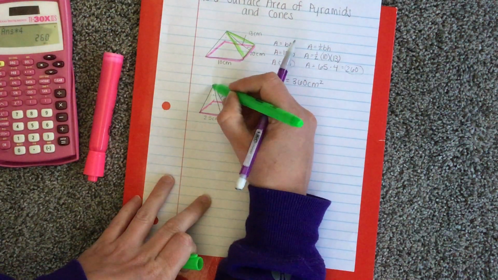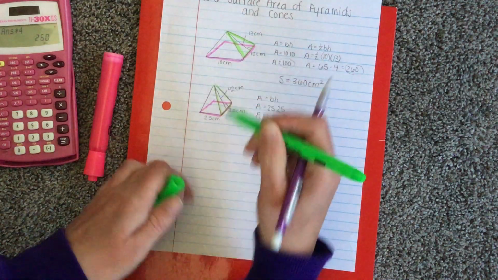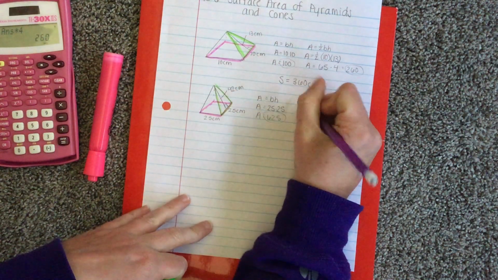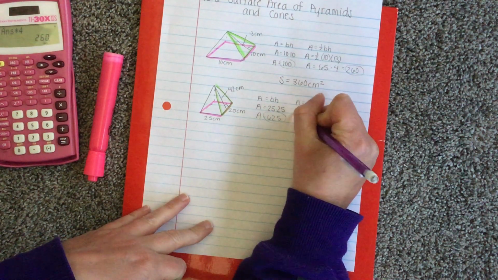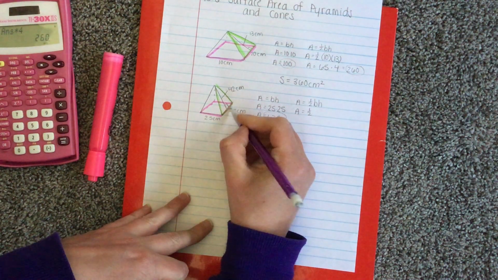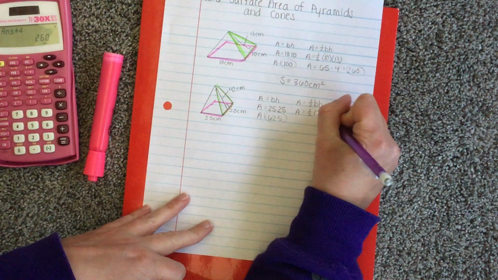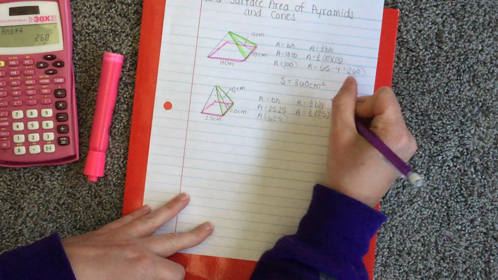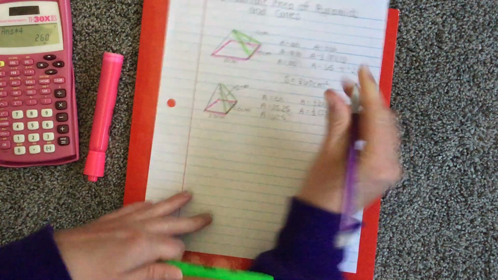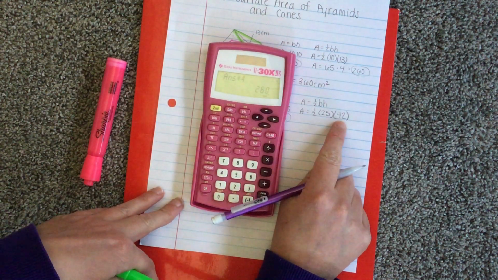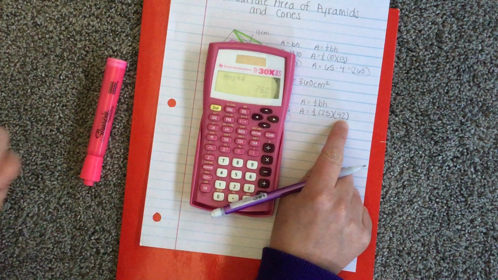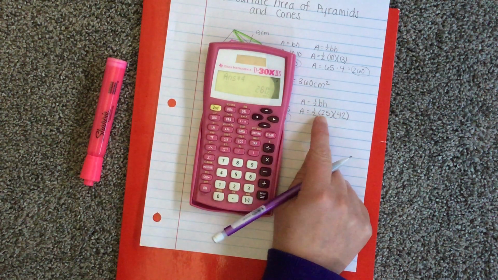Now I'm going to find the area of one of the triangles and multiply it by 4. The base is 25 and the height is 42. Again, in your calculator, you could do 0.5 times 25 times 42, or maybe take half of 42 is 21 and multiply that by 25.